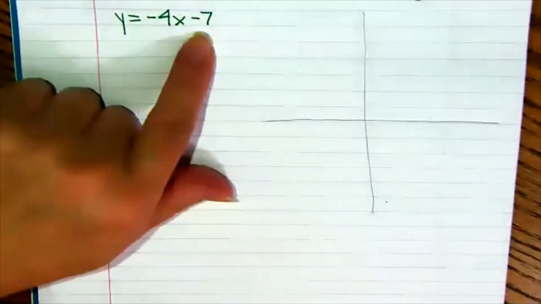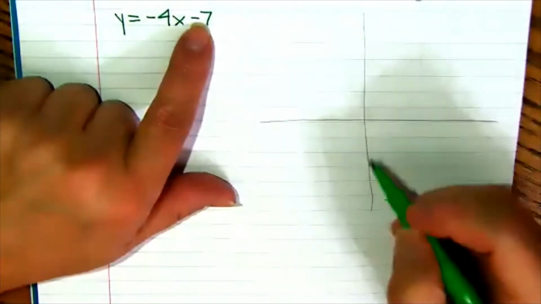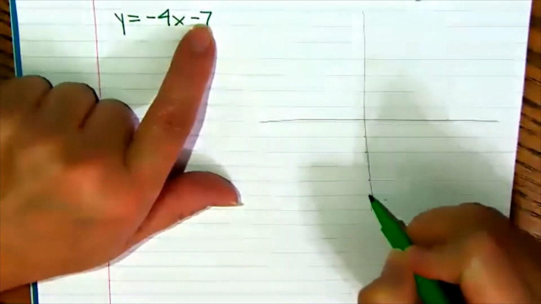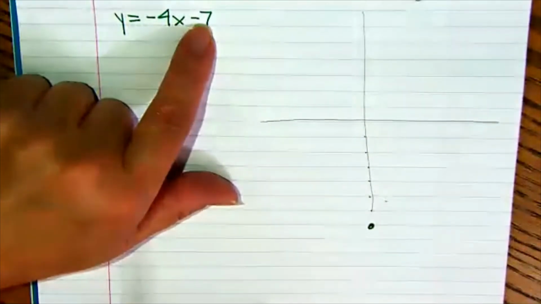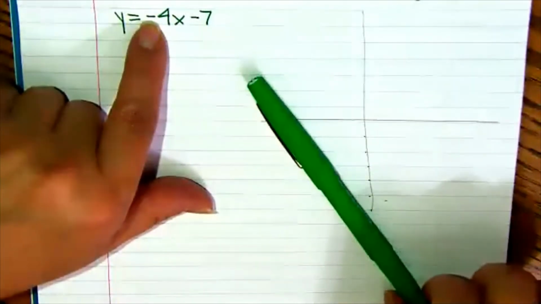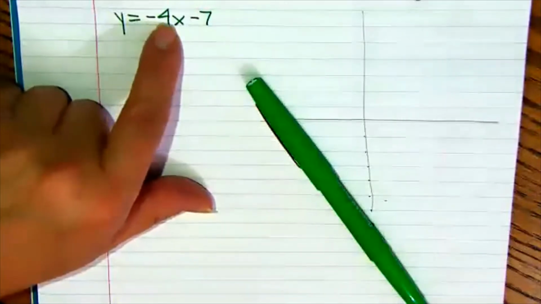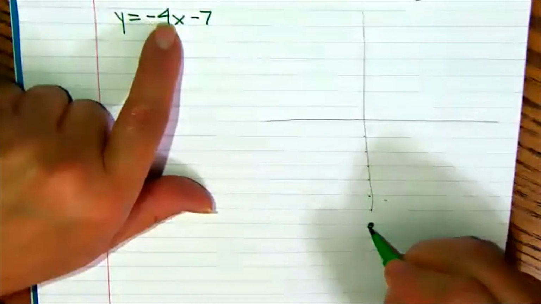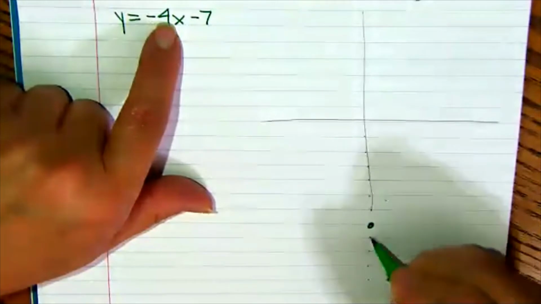Okay, my y-intercept is negative 7. So this is telling me where I start. 1, 2, 3, 4, 5, 6, 7. So my y-intercept is negative 7. My slope is negative. That means it's going in this direction. It's going down. And it's 4 over 1. So I'm going to go down 4. 1, 2, 3, 4, and over 1.